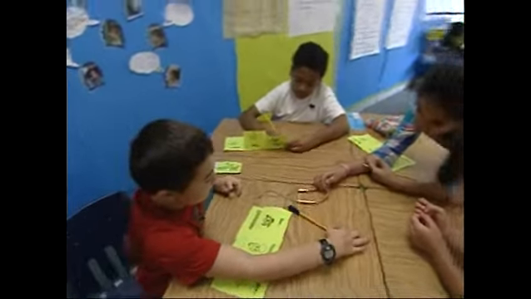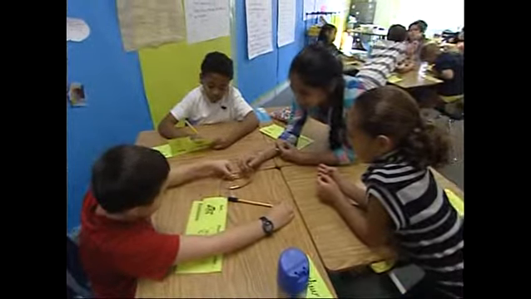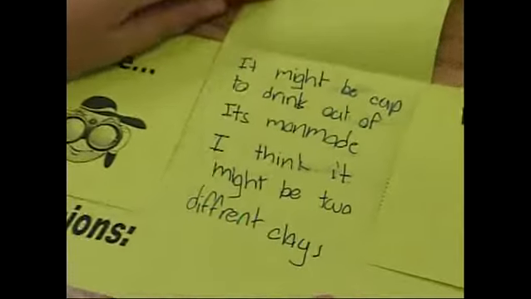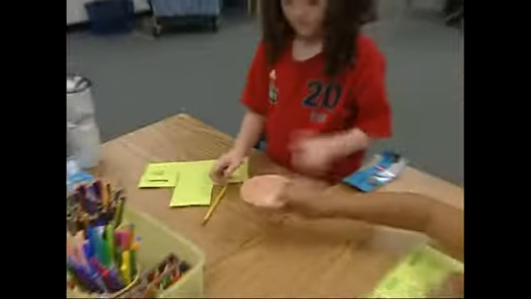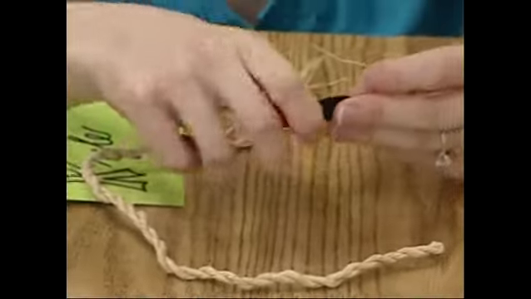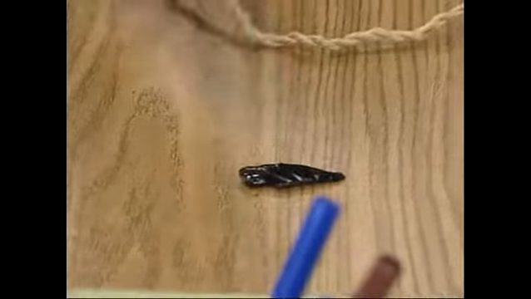Working in groups, students must collaborate and communicate to infer meaning from the objects. They record what they see, discuss what they think, and wonder what else could be missing from the object that could help them determine its identity. Using a little creativity and a lot of critical thinking skills, students then draw their own conclusions about the identity and purpose of the object.